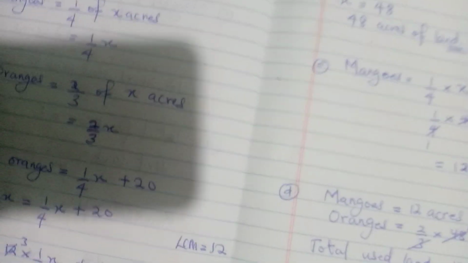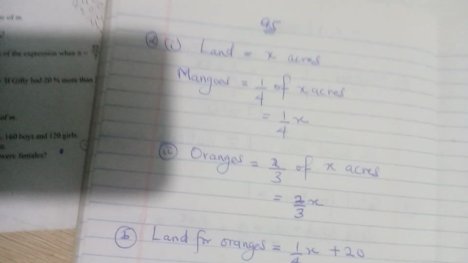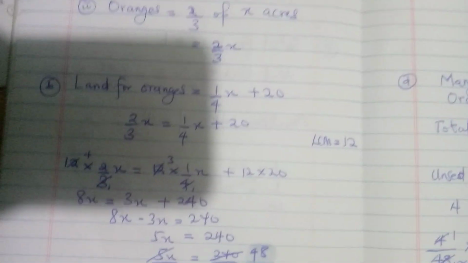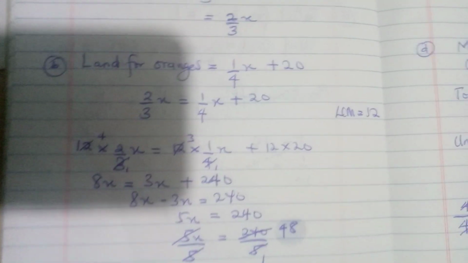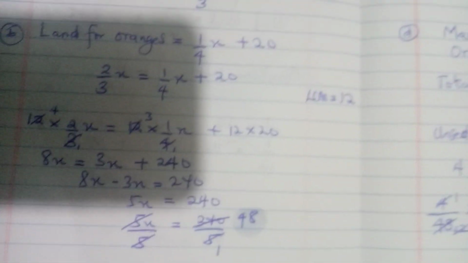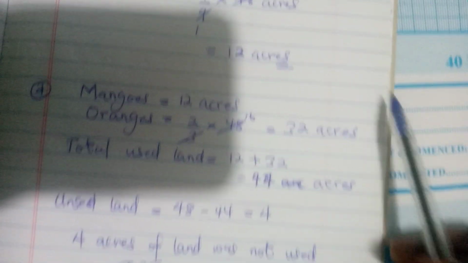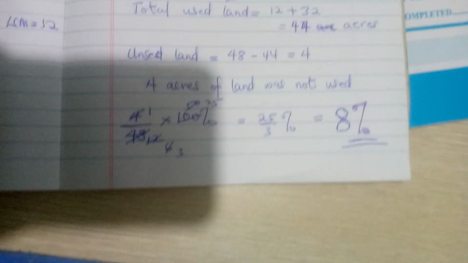With question 5.2, it's very simple. So we just have to know the mangoes, the oranges, and the expression that was given. It says 20 more than mangoes was used for oranges. So the expression is going to give you this. Solving for x is 48. For mangoes, you have it there like that. Then you are good to go.